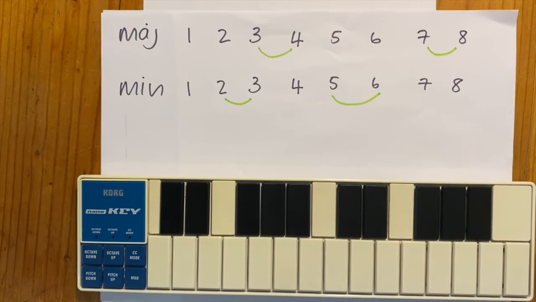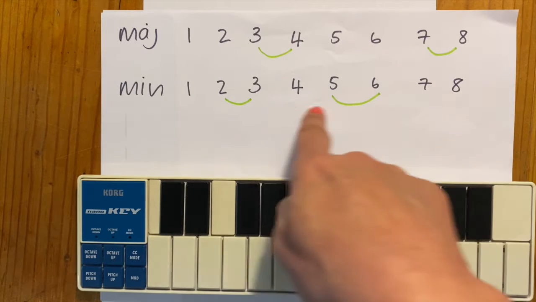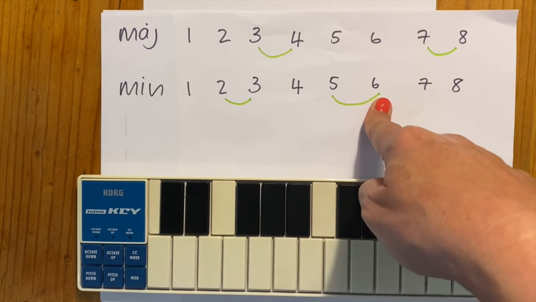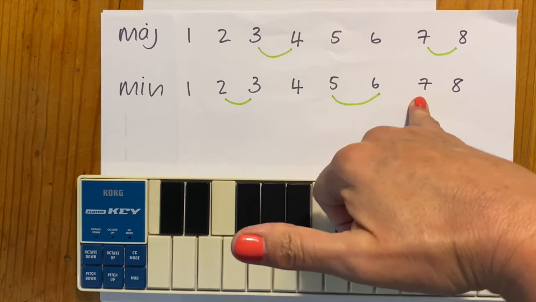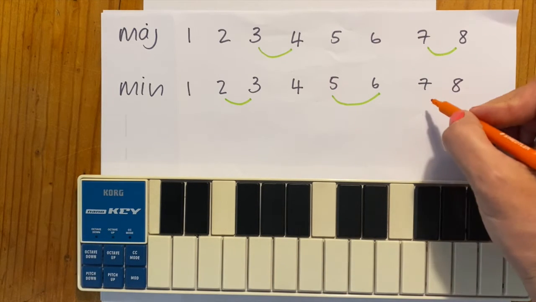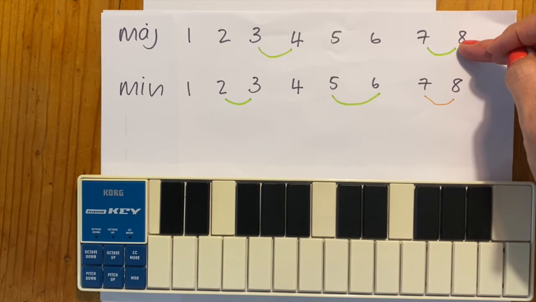Minor scales. You will remember when I started explaining major scales, I referred to the modes. So the mode that developed into the minor scale was the Aeolian. And the characteristic of the minor is that it has a semitone between 2 and 3 and 5 and 6. But over time, composers started raising the 7th note to include that semitone movement between 7 and 8 that we see in the major scale.